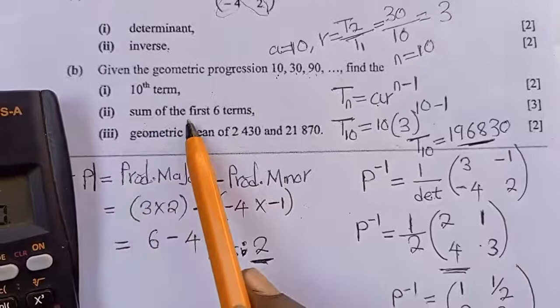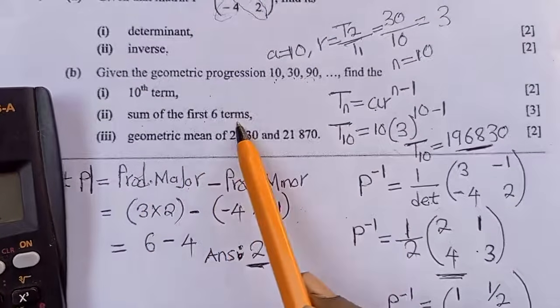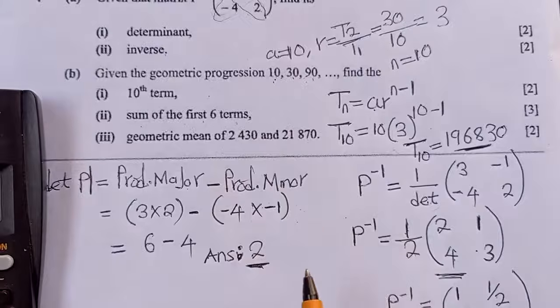We now go to the sum of the first 6 terms. How do we find the sum of the first 6 terms?